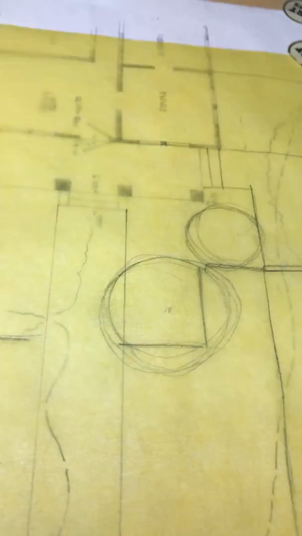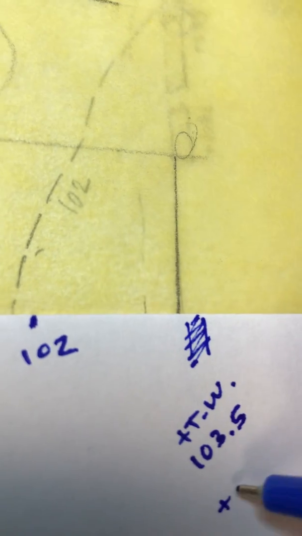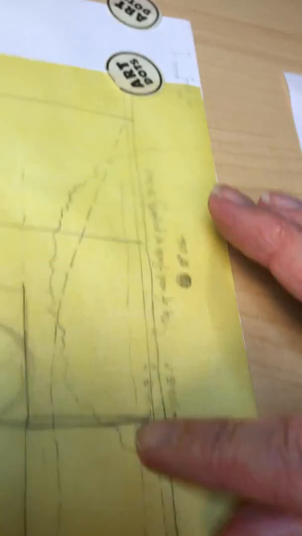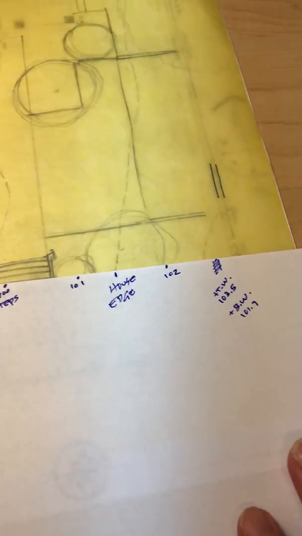All right, so the other thing we need to note is we've got to go back up to this note up here that says the top of the wall is at 103.5. So I'll make a note on my cheat sheet. Top of wall is at 103.5, and the bottom of the wall was at 101.7. Okay, so we have our notes.